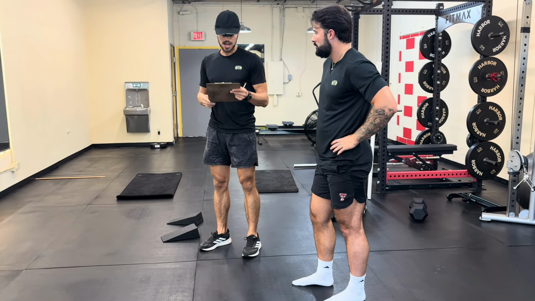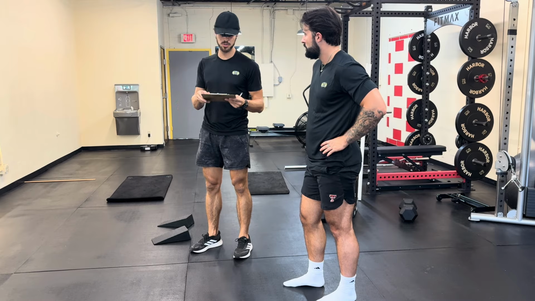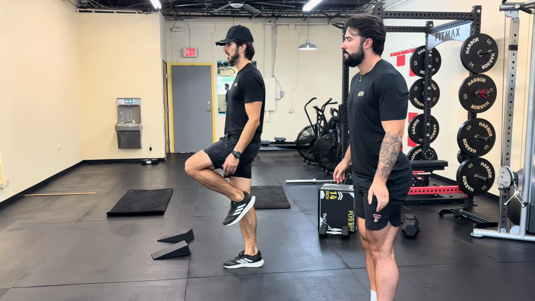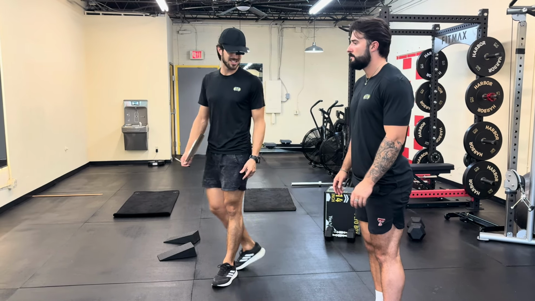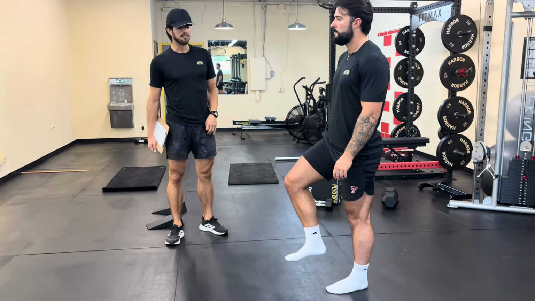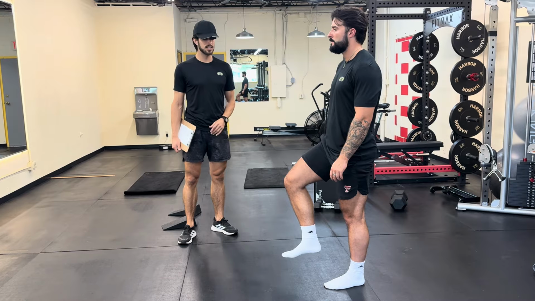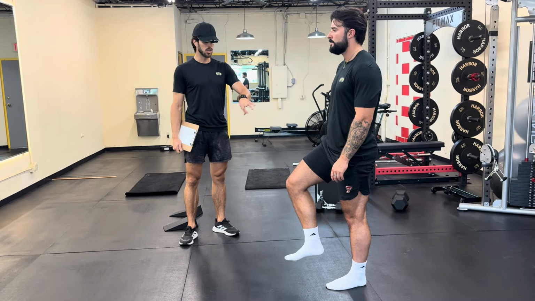All right, from there, we're going to go into single leg balance test. So super simple, just stand on one leg. Usually I'll have them go for about 20 seconds. Go ahead. If people have flat feet, oftentimes we'll see that their single leg balance is a little bit compromised. Adam's doing a pretty good job here. Go ahead and switch legs.